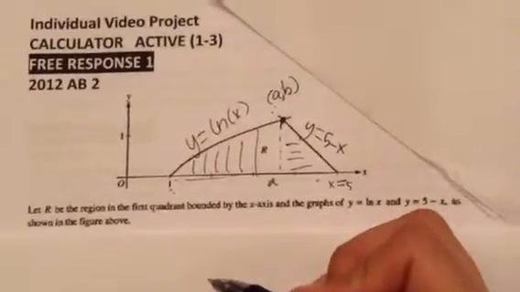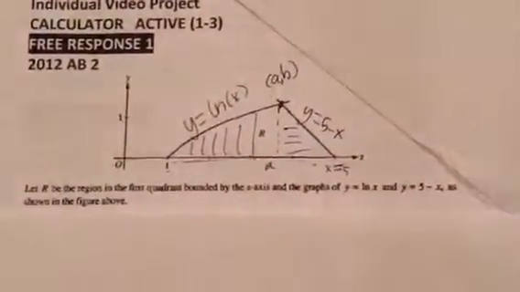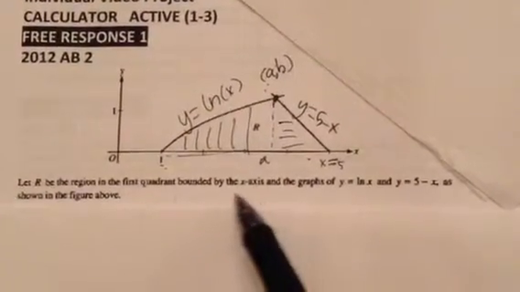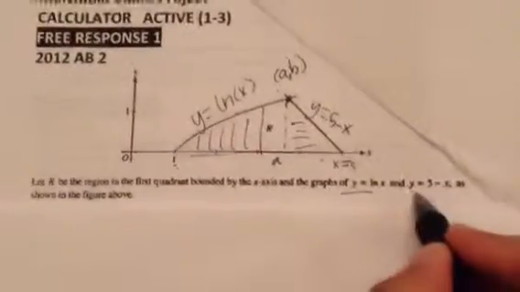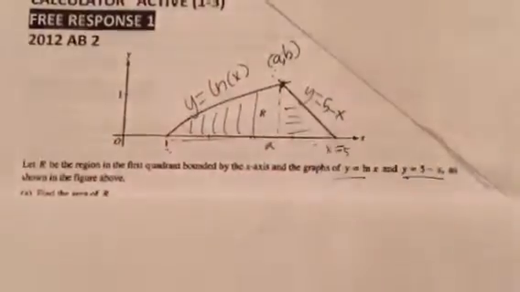Alright, so right now we're going to be working free response number 1 from 2012. And the problem reads, let R be the region in the first quadrant bounded by the x-axis and the graphs of y equals ln x and y equals 5 minus x as shown in the figure above. And this is a figure.